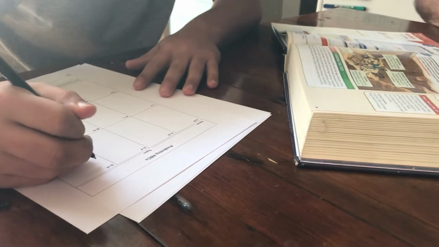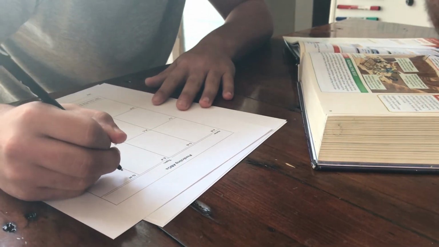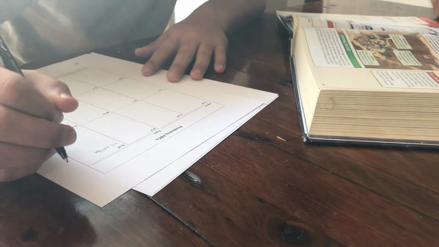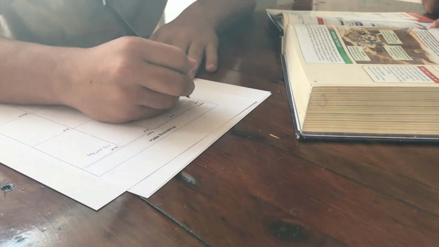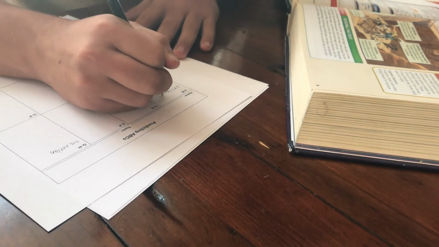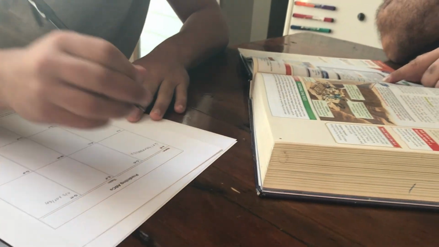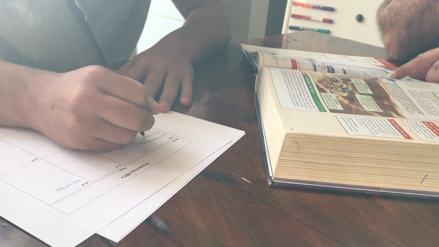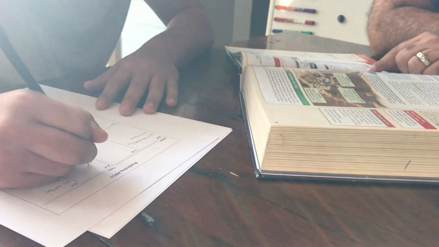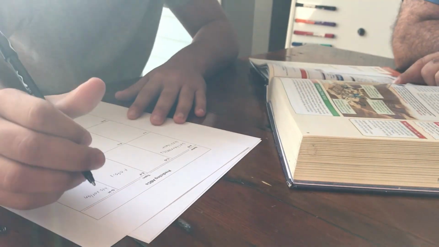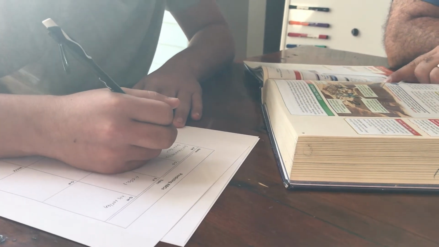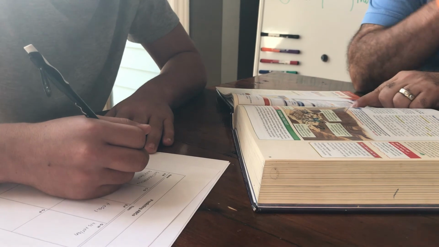So the first word is historian. Find where the H goes and write it there. The next word is archaeologist, right in the appropriate box. Artifact. Fossil. What is it? Anthropologist. You know what that means?